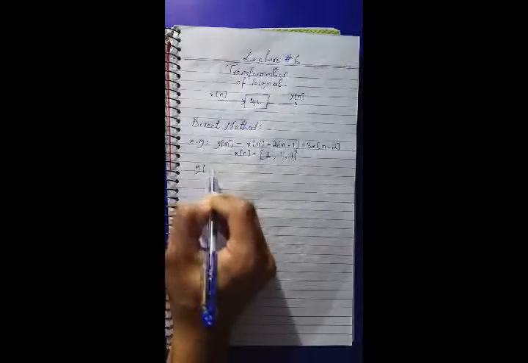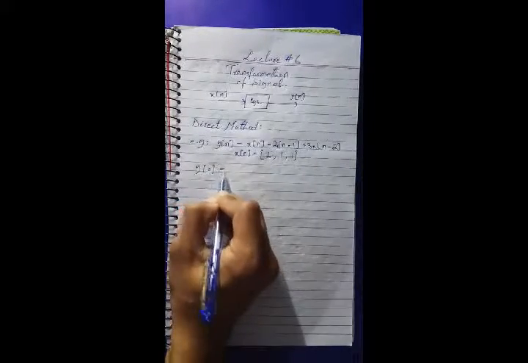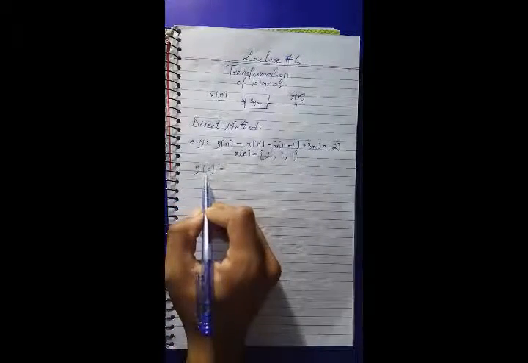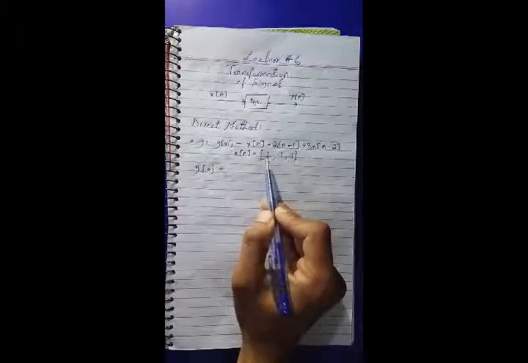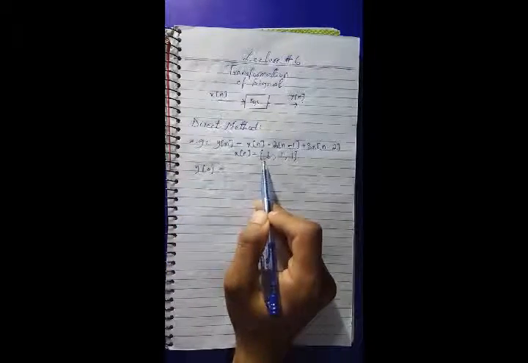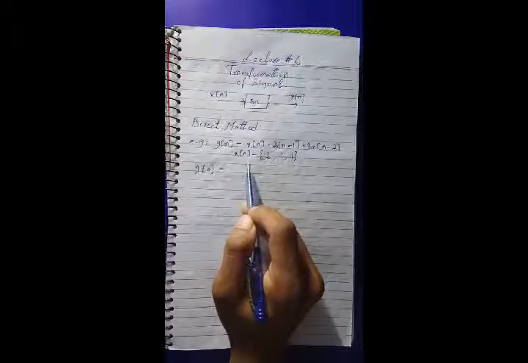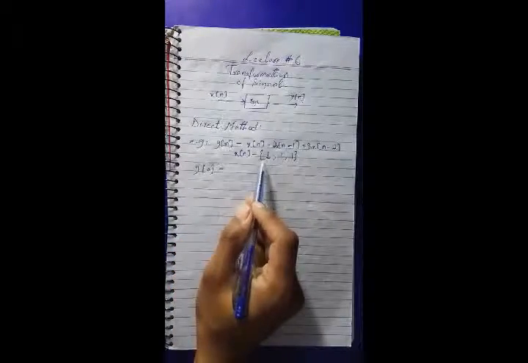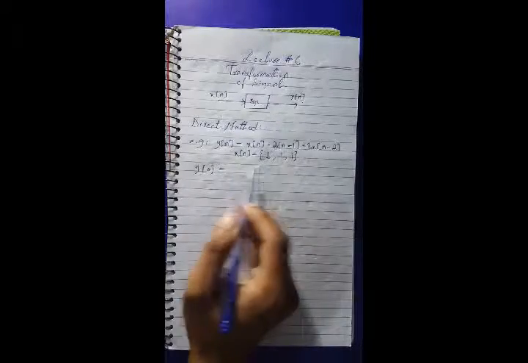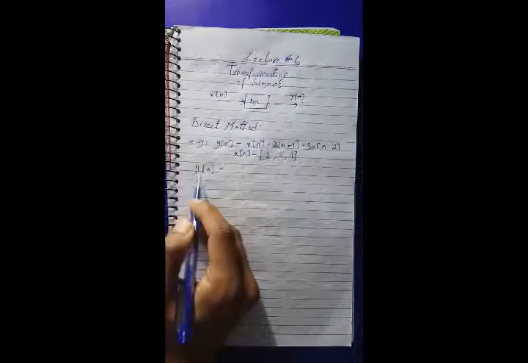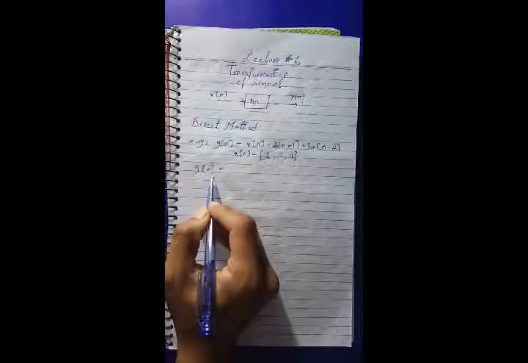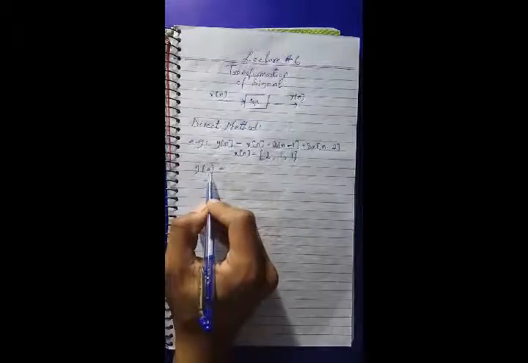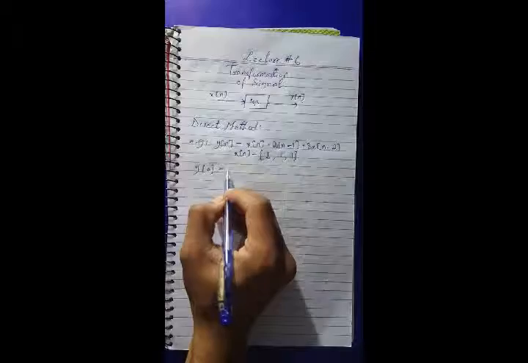First I will find y of 0. Why am I finding y of 0, why not minus 1, minus 2? Because we see that x of n is 0 at minus 1, minus 2, so we get y of n also 0 when n is less than 0. That's why I am finding the first value at n equal to 0, y of 0.